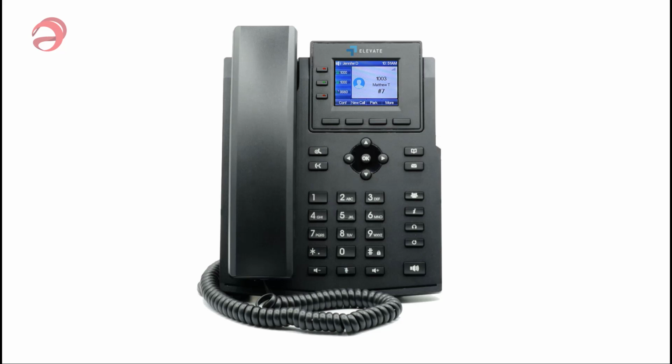Call parked on extension 9980. Now any user can simply dial the extension number, and the call will immediately be picked up and successfully transferred to the extension it was dialed from.